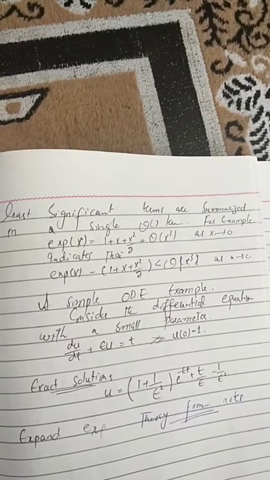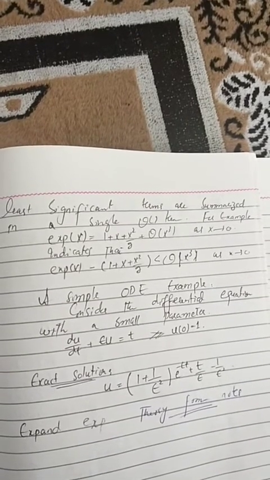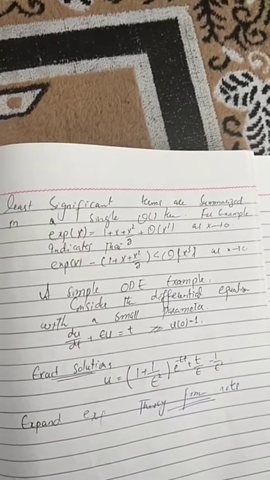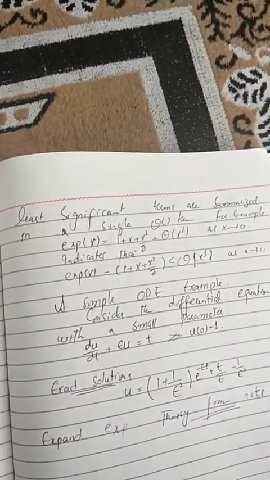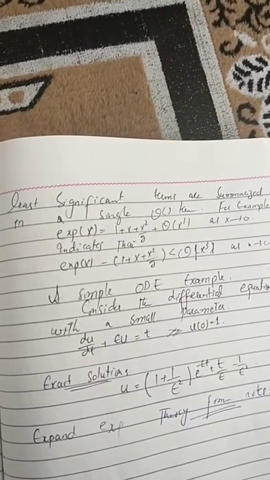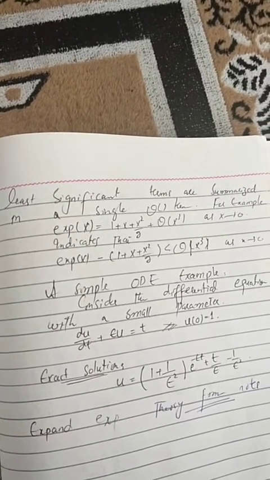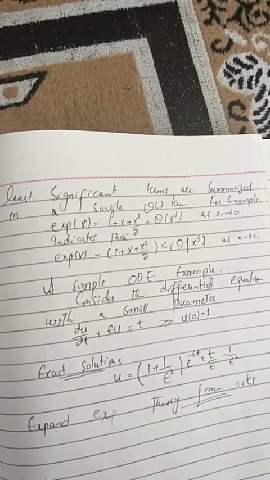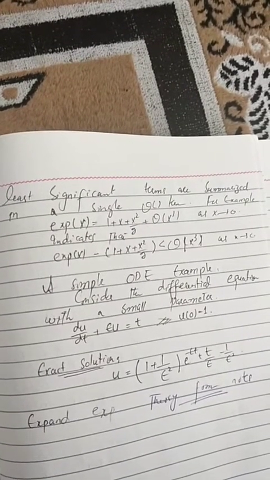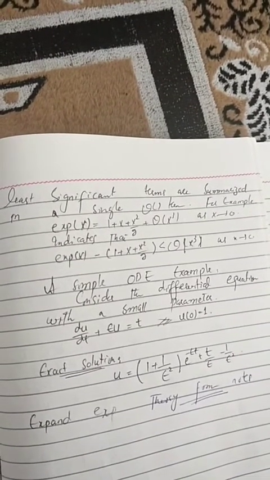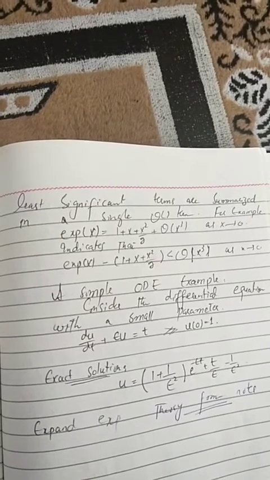These are the least significant terms, as we summarize them in a single big O of x cube. So these are the error terms. Now, as indicated, 1 plus x plus x square by 2 is more significant than big O of x power 3, as big O of x power 3 is the higher order term. So these are the least significant figures.